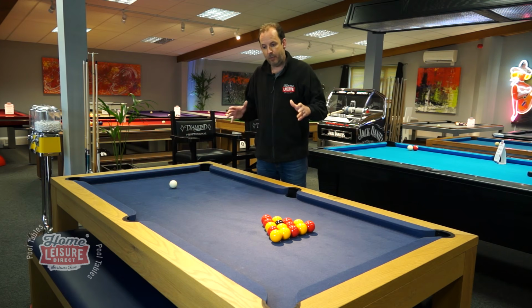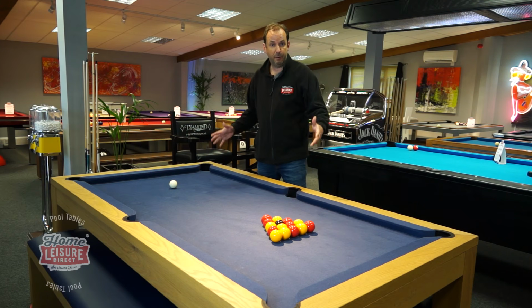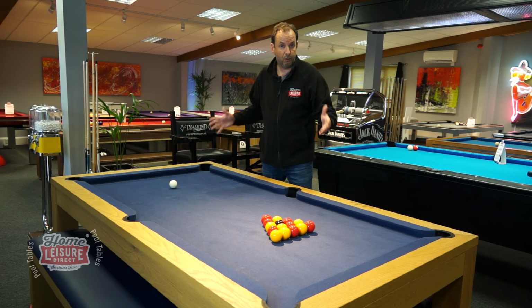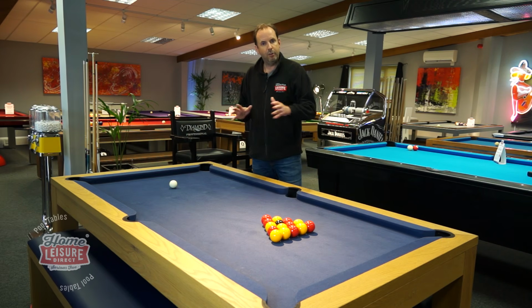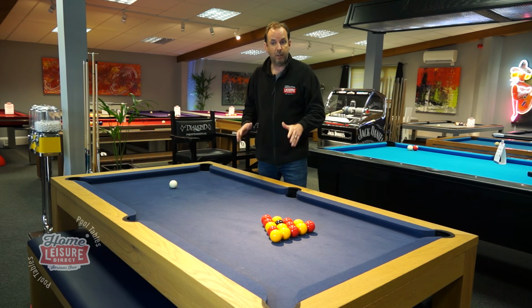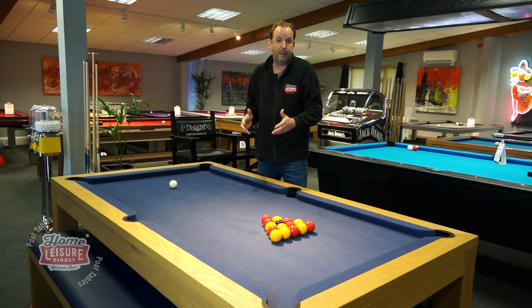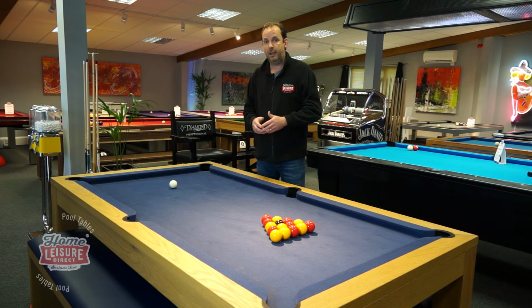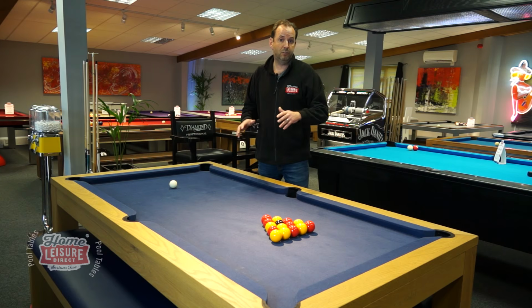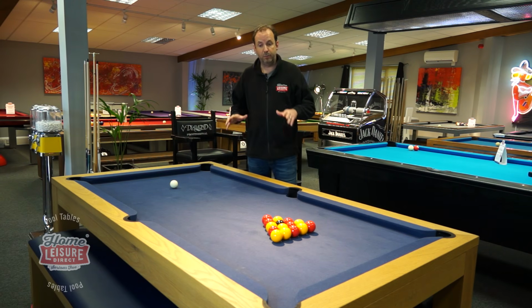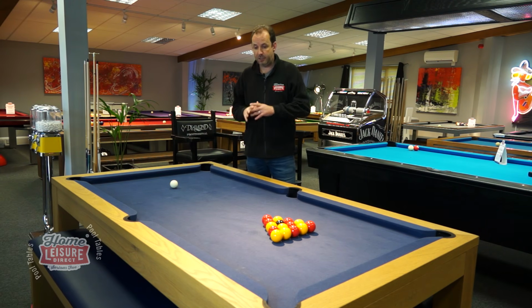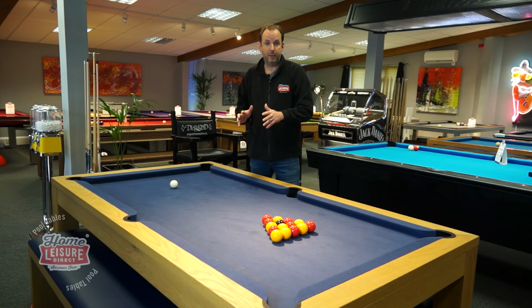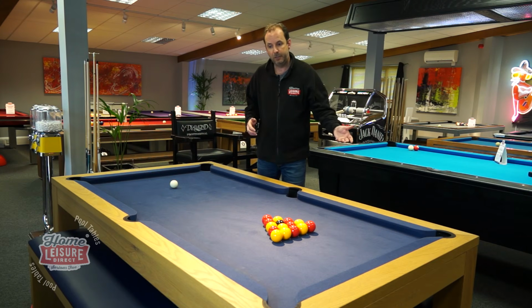In pubs, as I said, they'll generally have a 7 foot size table if it's being played on by local pool leagues. But if they're not, they'll have a 6 foot size table sometimes just to use less space. If they haven't got enough room for a 7 foot size table to allow free queuing all around it, they'll choose a 6 foot model. So home customers will often decide to choose a 7 foot size table because that's what they consider as being the standard size that's used in tournaments.